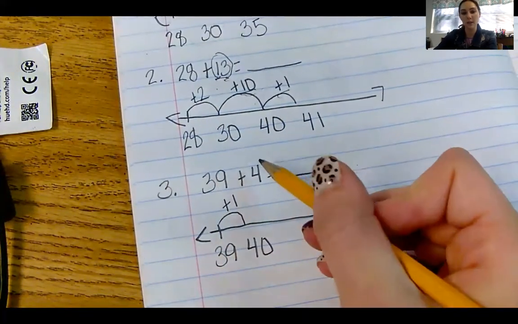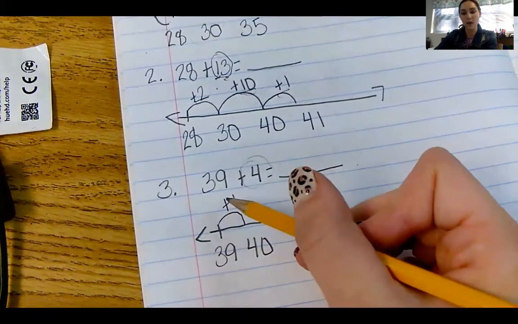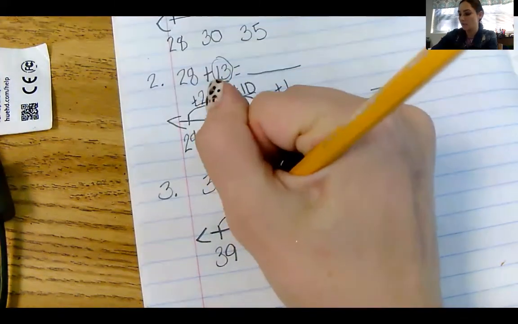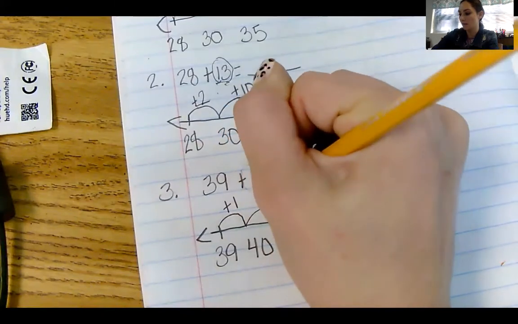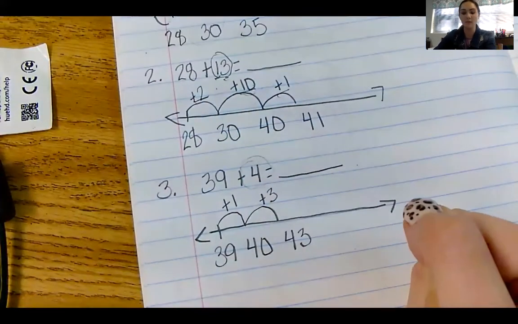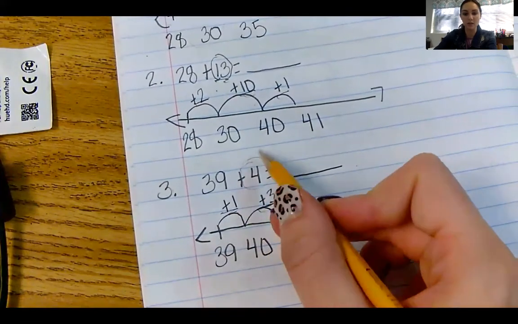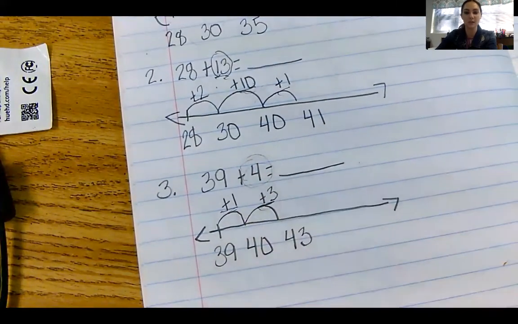Then remember, I want to add 4 total. So I already added 1, so all I would have to do is add 3 more, and now that would get me to 43. So my numbers right here that I wrote equal this number. So my answer is 43.